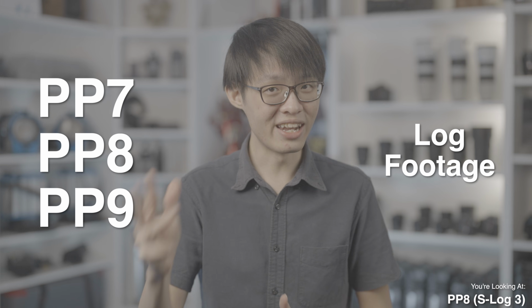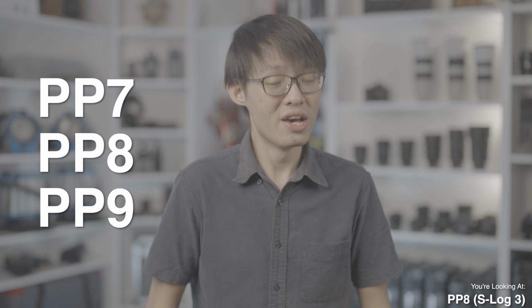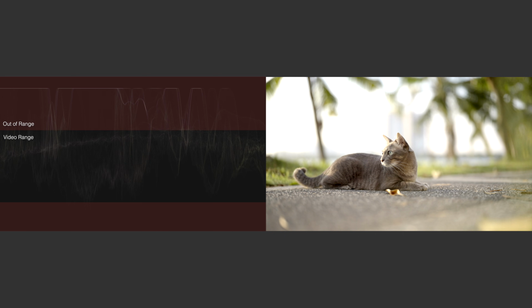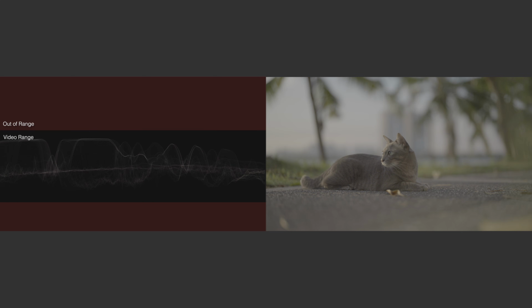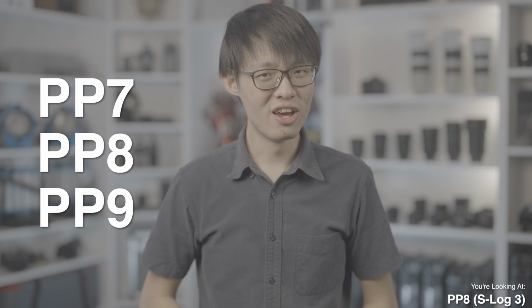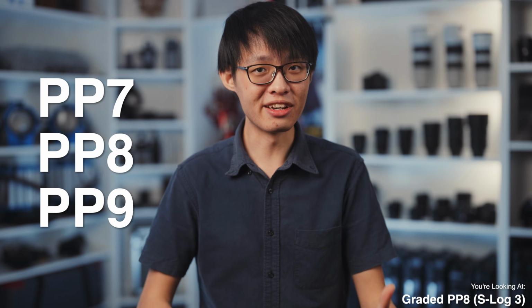PP7, 8, and 9 lets you shoot with a log profile. You might be wondering what that is. To keep things basic, your camera sensor is capable of capturing bright parts of a scene that are beyond the range of what most displays are capable of showing. A log profile basically forces all that out-of-range information into your image so all of it can be recorded. The result of that is this grey washed-out image. But this gives you a very malleable image to work with when you apply color grading in post.